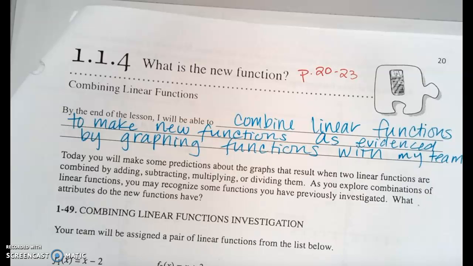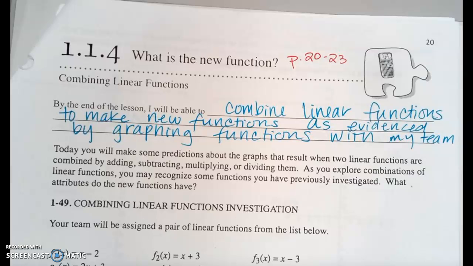and the objective for today is by the end of the lesson, I will be able to combine linear functions to make new functions as evidenced by graphing functions with my team. So today, you will make some predictions about the graphs that result when two linear functions are combined by adding, subtracting, multiplying, or dividing them. So all of the four basic operations.